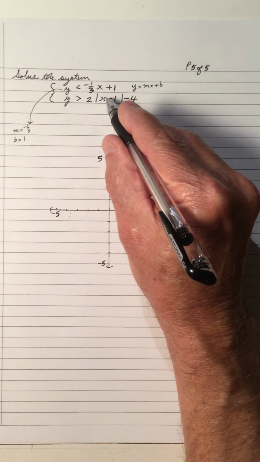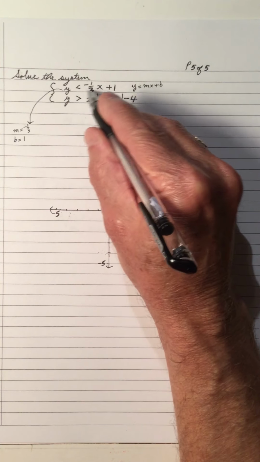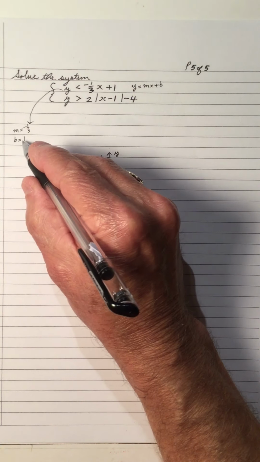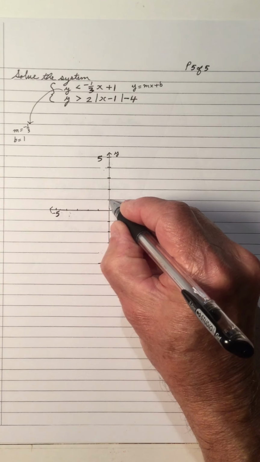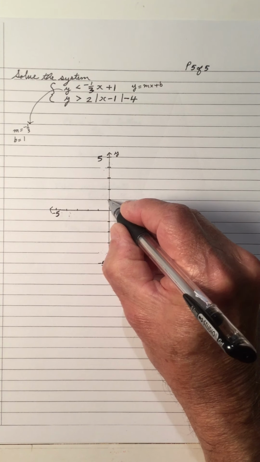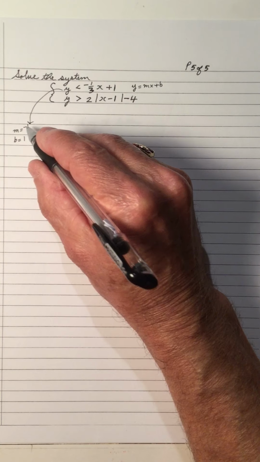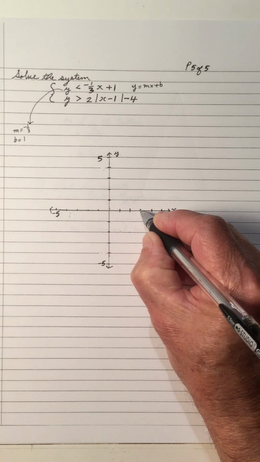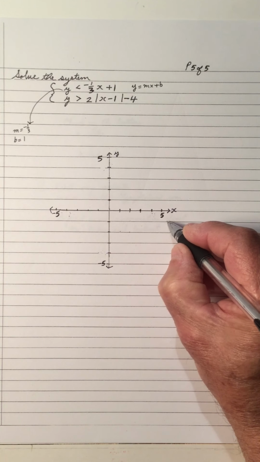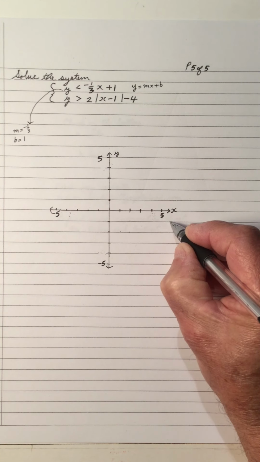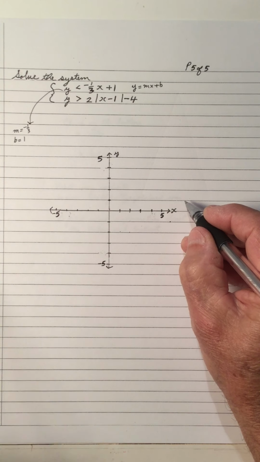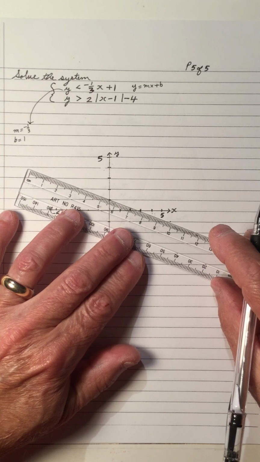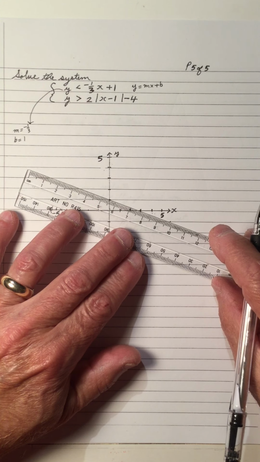Notice that this is an absolute value. This is the one that's going to have the V shape, but this one is just going to be a line shaded one side or the other. So let's plot the y-intercept of 1 right here. And the slope is down 1/3. So we go down 1, right 3. Down 1, right 3. So let's say that that's the line, and we plot that line roughly right there.